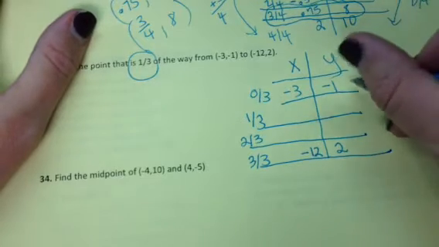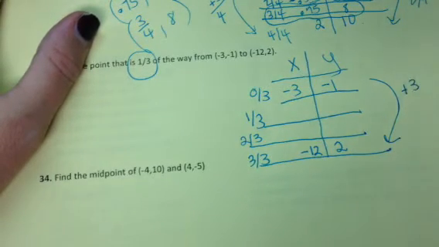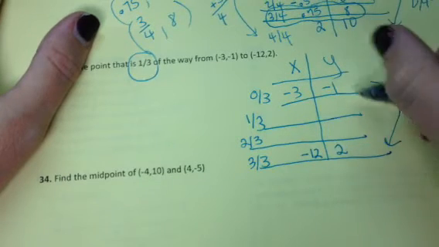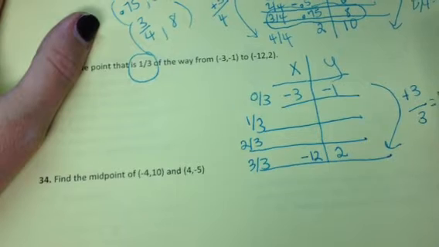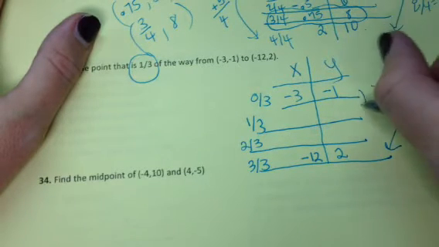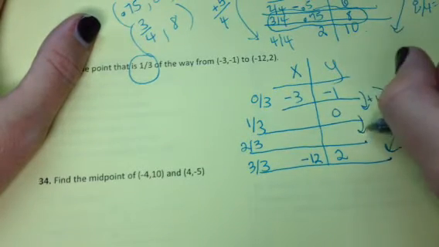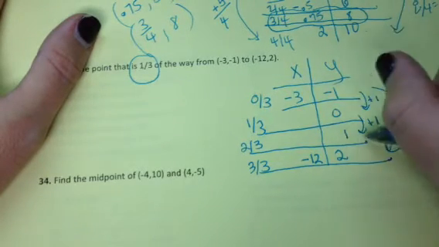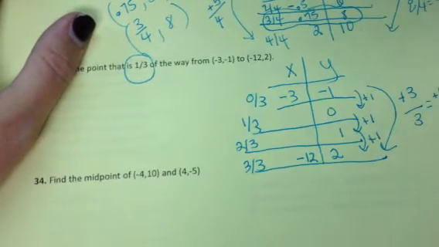From negative 1 to positive 2 is an increase of 3. This time, because I'm talking about thirds, I want 1/3 of 3, which is positive 1. So I'm going to increase by 1. Negative 1 plus 1 is 0. 0 plus 1 is 1. 1 plus 1 is 2. So I know I'm at the right point.